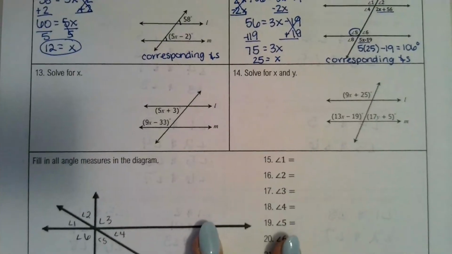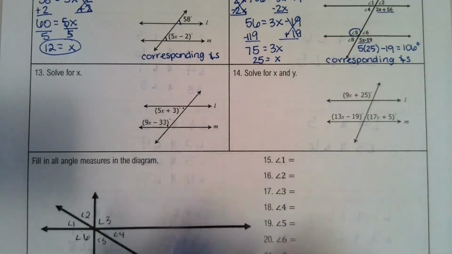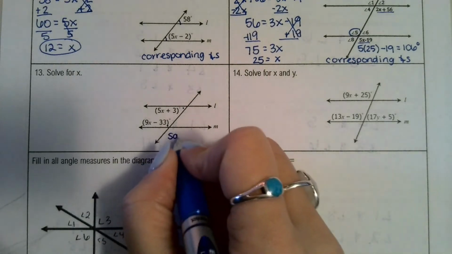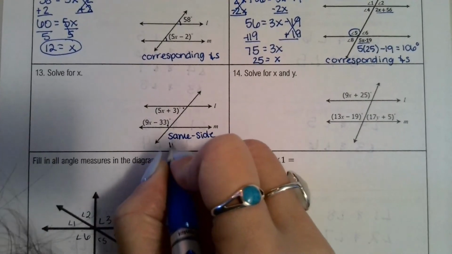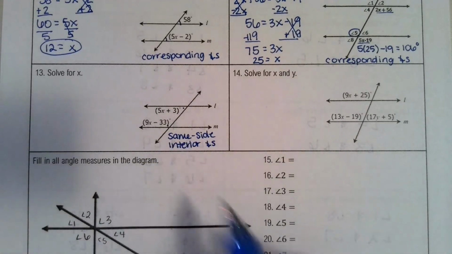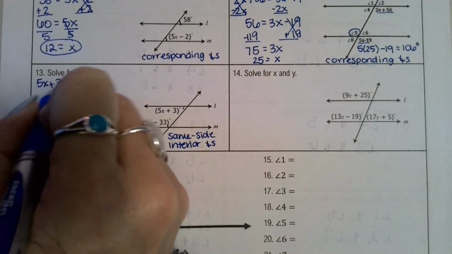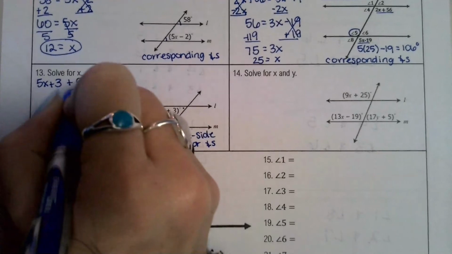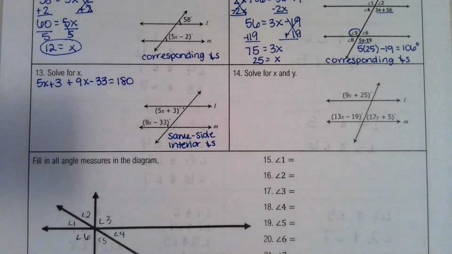Okay, next, number 13, we have this angle here and this angle here. They are on the same side of the transversal and both interior. So same side interior angles are not congruent. They are supplementary, meaning that they add up to equal 180 degrees. So I'm going to take my first angle plus my second angle and make it equal to 180.